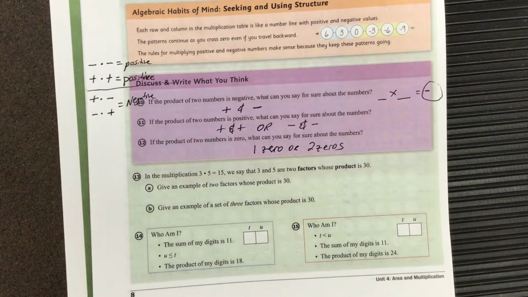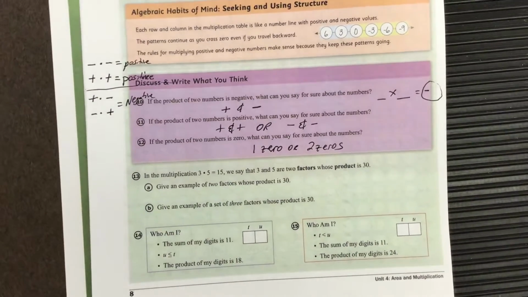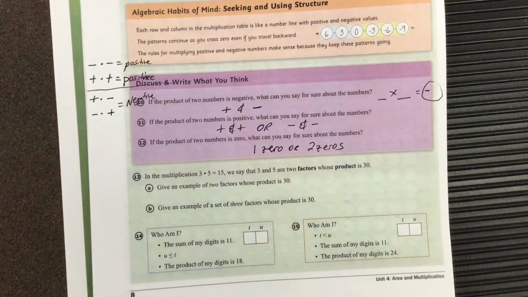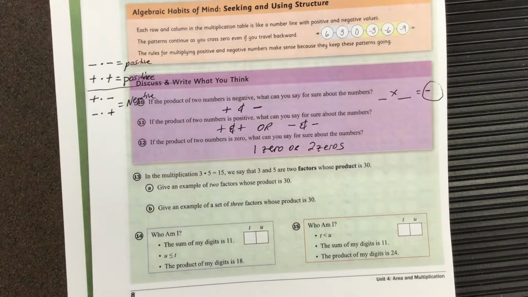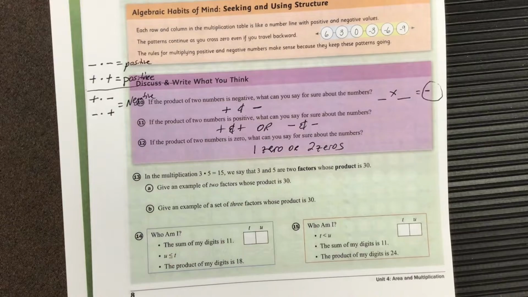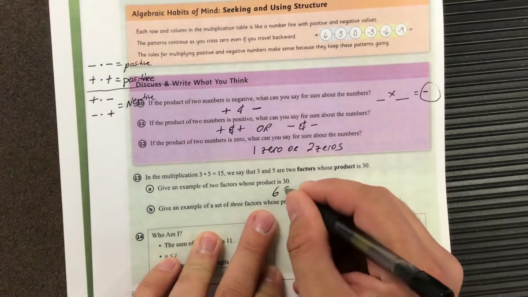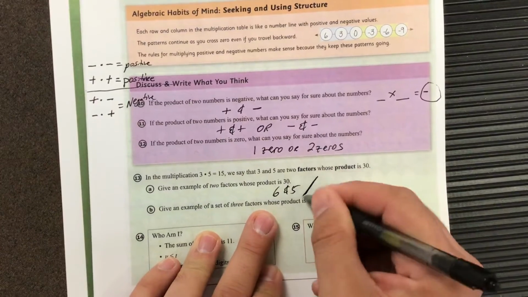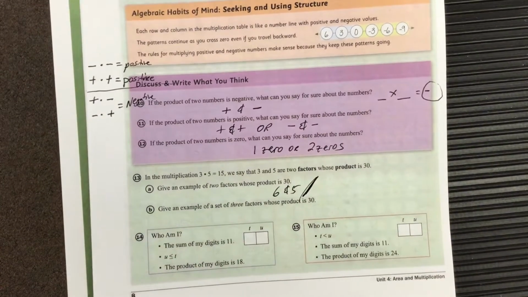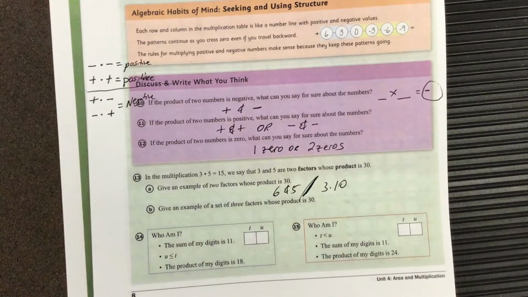All right, question number 13. In the multiplication 3 times 5 equals 15, we say that 3 and 5 are two factors whose product is 15. Give me two factors whose product is 30. Two numbers that multiply to give me 30. 6 and 5. Could you give me a different one? 3 times 10. Perfect.